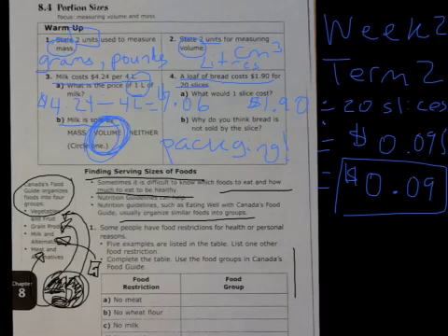Okay, so no meat, food group. What the heck?